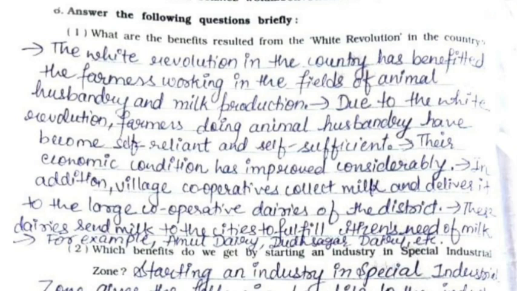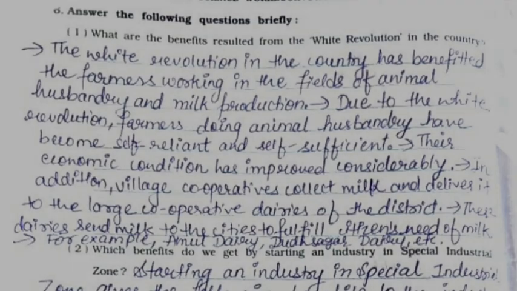In addition, village cooperatives collect milk and deliver it to the large cooperative dairies of the district. These dairies send milk to the cities to fulfill citizens' need of milk. For example, Amul Dairy, Sagar Dairy, etc.